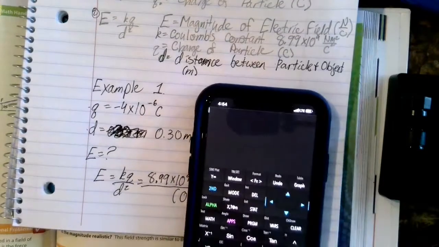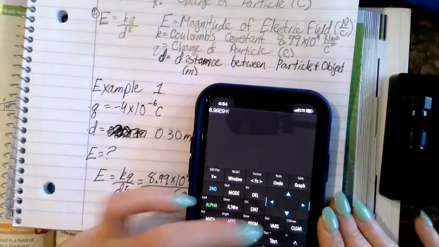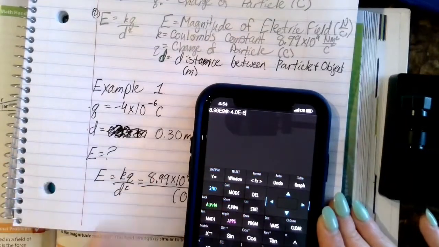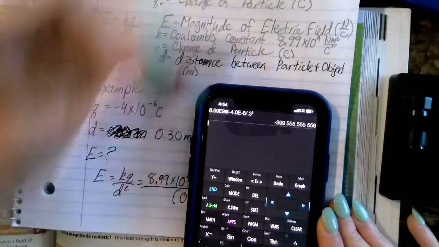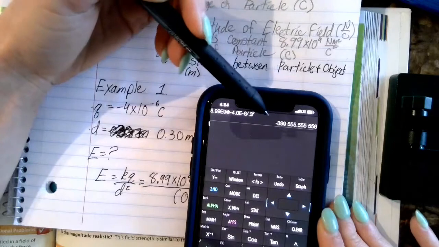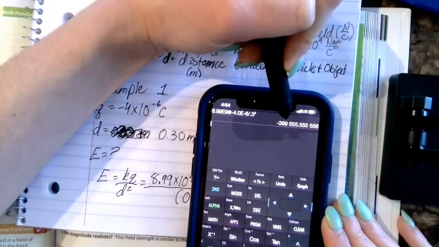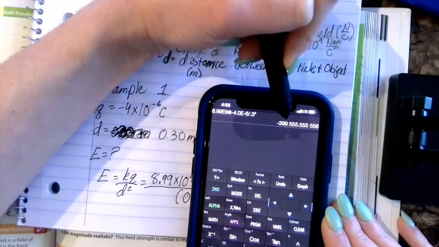We're going to type in 8.99 times 10 to the 9th times negative 4.0 times 10 to the negative 6 divided by 0.3 squared. Whew, that's a big old number. Let's take it right now and round it to 3 sig figs. Start from the left: 1, 2, 3. We look at that fourth number. It's a 5, so that means I need to round this 9 up.